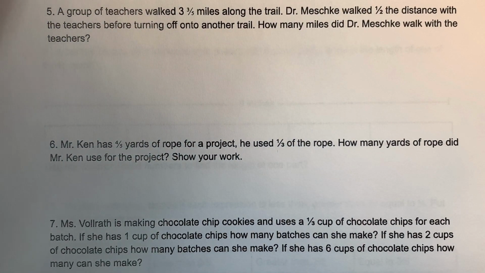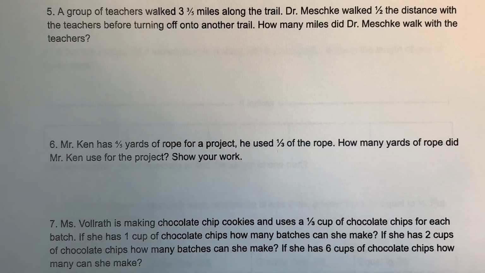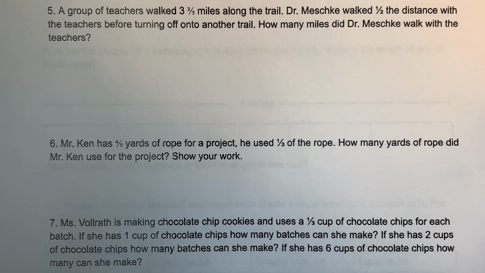A group of teachers walk 3 3/5 miles along the trail. Dr. Meshke walks 1/2 the distance with the teachers before turning off onto another trail. How many miles does Dr. Meshke walk with the teachers? When we do this, we have to remember that we're not dividing by 1/2. We're dividing by 2, or multiplying by 1/2.